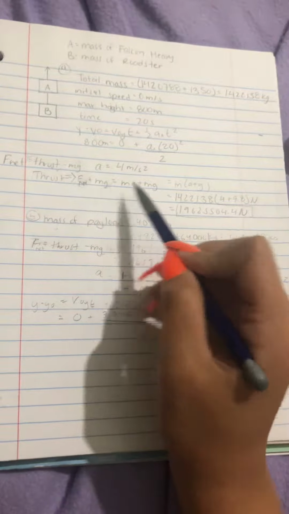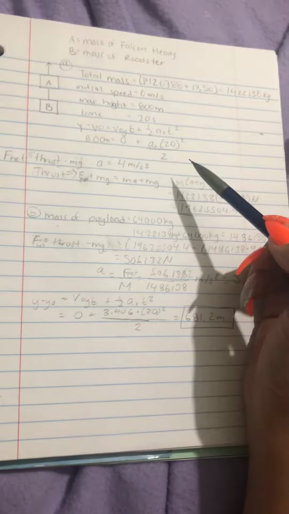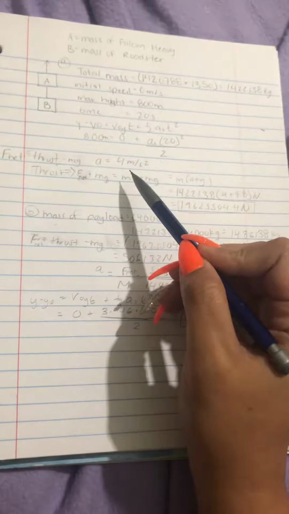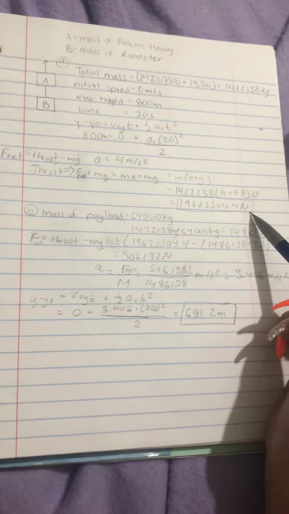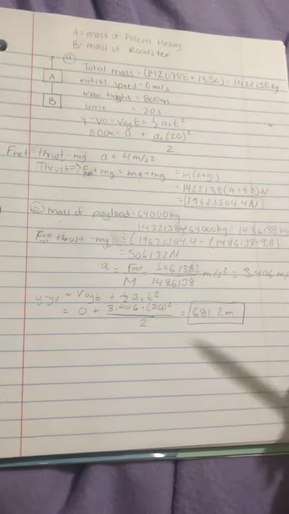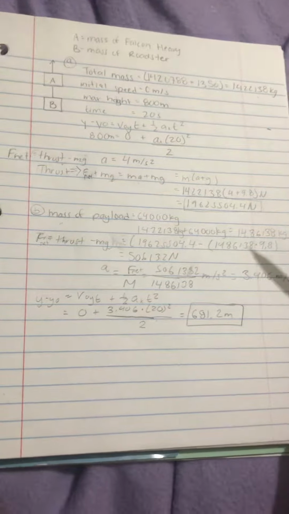We'll be using this equation because the only thing that's unknown here is acceleration. Everything else in this equation you already know because it's already given in the question. Time is 20 seconds, max height is 800 meters, initial speed is 0 meters per second. So when you plug everything in, you find the acceleration, which is 4 meters per second squared. When you plug in, you get the Newtons for the thrust that's required for the takeoff.